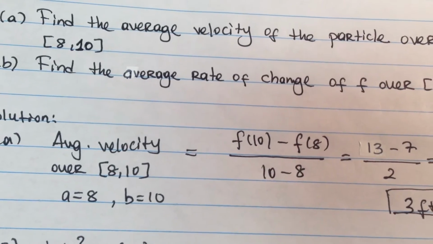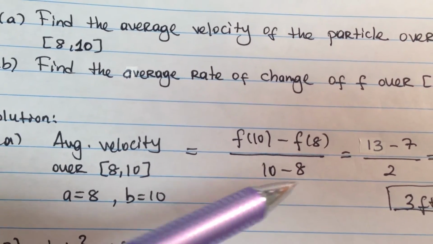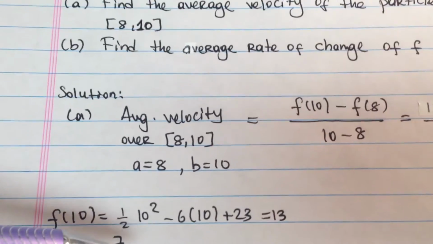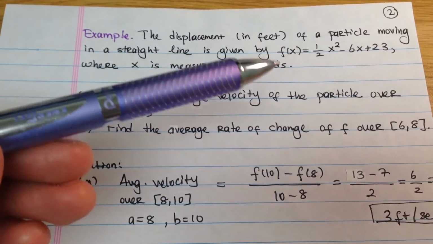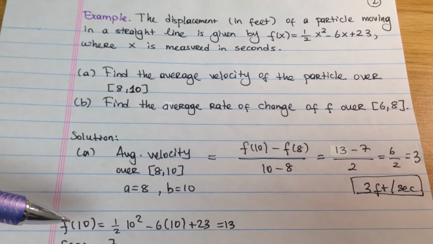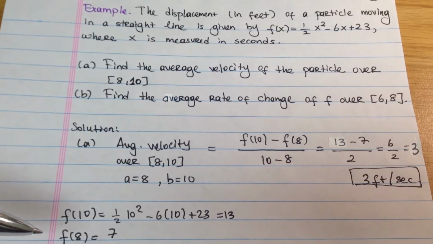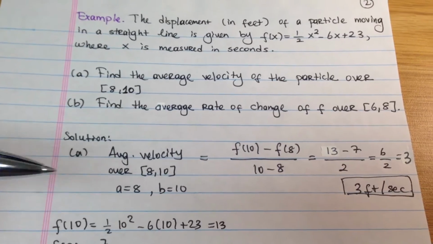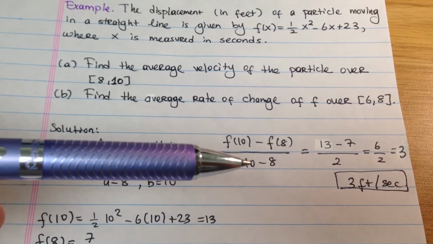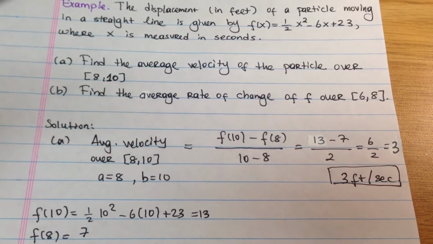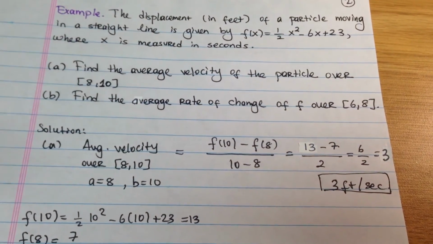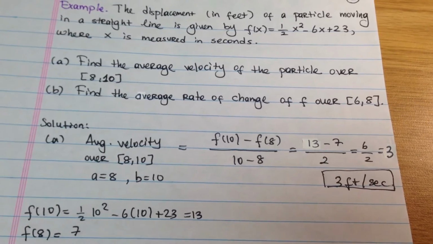So if you compute f of 10 minus f of 8 divided by 10 minus 8, this will do the job for part A. And f of 10 is beautiful because you use this function, right? 1/2 x squared minus 6x plus 23. So if you compute the output value, it will be 13, and f of 8 will be 7. So double check these values and let me know if I'm wrong. So f of 10, 13, minus f of 8, 7, divided by 2 is a beautiful 3. So what is your average velocity over the interval? 3 feet per second, and make sure you include the unit in your answer at the end.